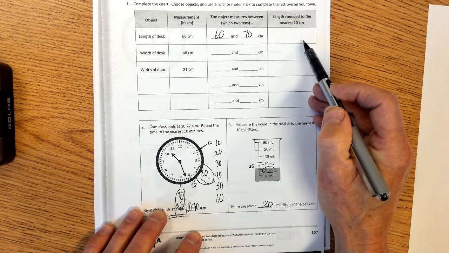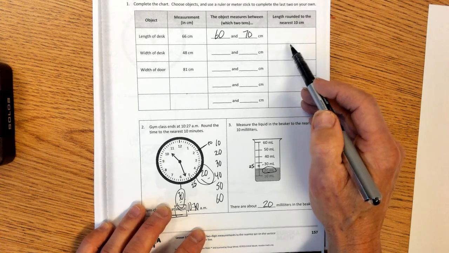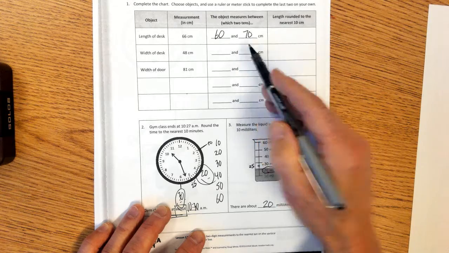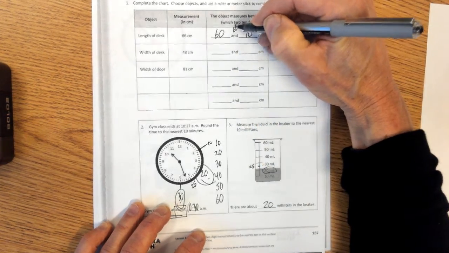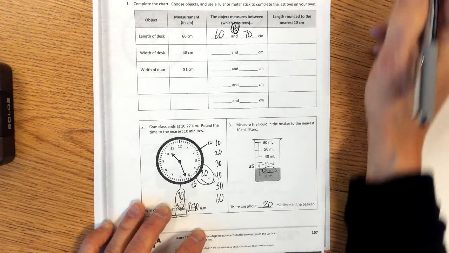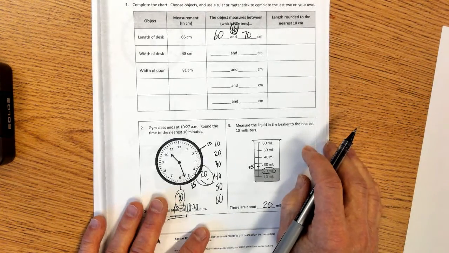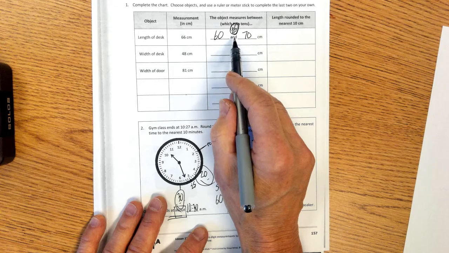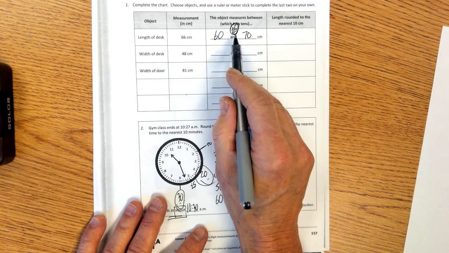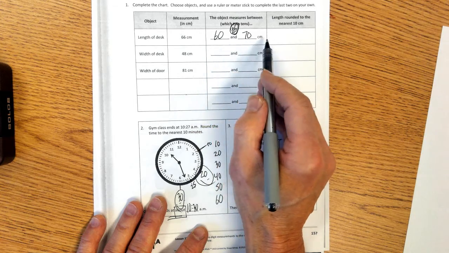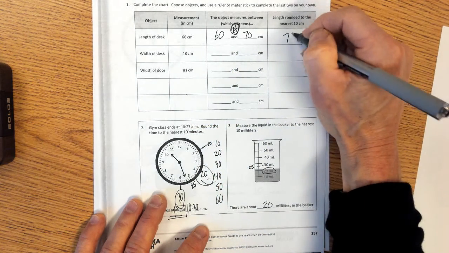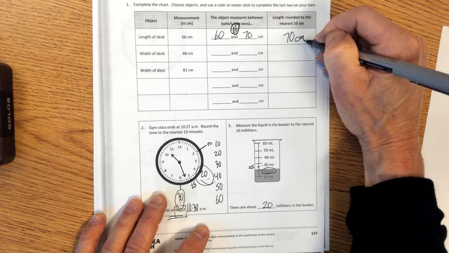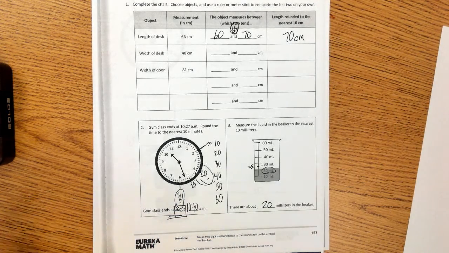The length rounded to the nearest 10. Well, what's the halfway point between 60 and 70? Halfway would be 65. You don't have to write this, by the way. I just want you to see it. You could if you want to. Is it greater than the midpoint, the halfway point? Yes, it is. It's 66. So if it's equal to or greater than, we go up to the next, which is 70. We rounded to 70 centimeters. That's the way you'll approach it.